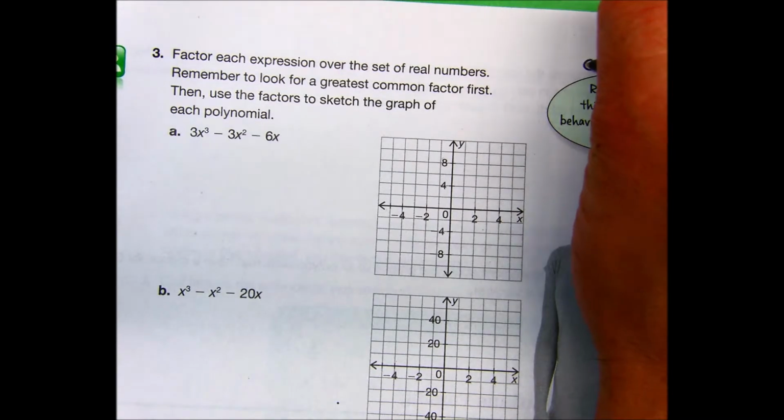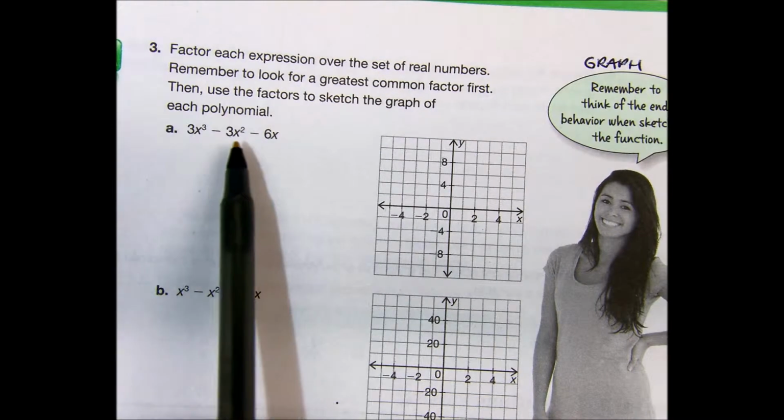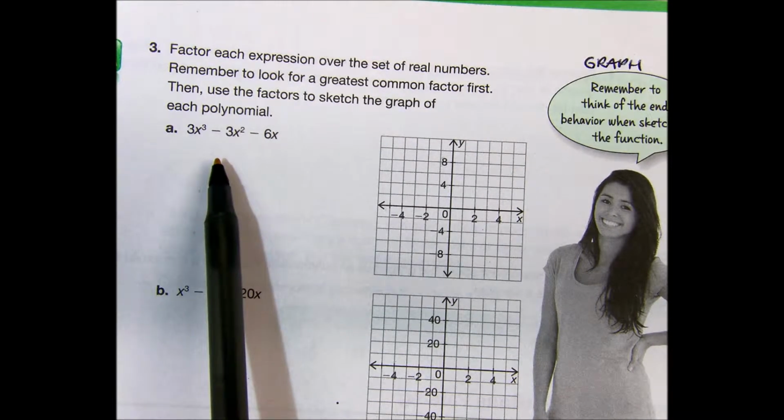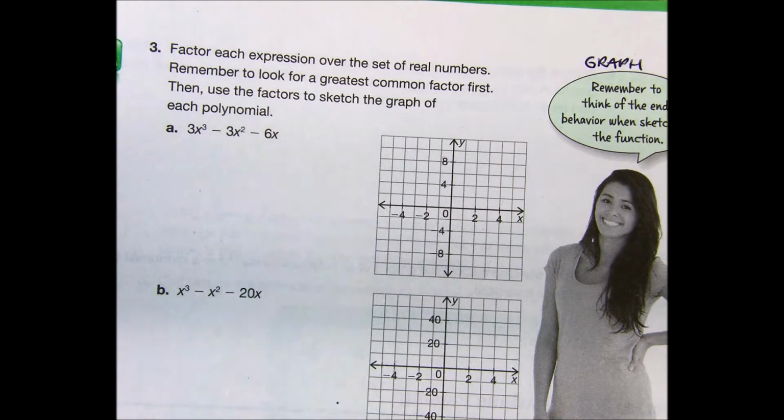Alright, so this is just for our graph. So let's do the first part. With your partner, I want you to talk about, is there a greatest common factor? And if there is, what is it? And then can you factor it? I'm going to give you guys 3 minutes to do that, and then we'll get back together in about 3 minutes. Ready, set, go.